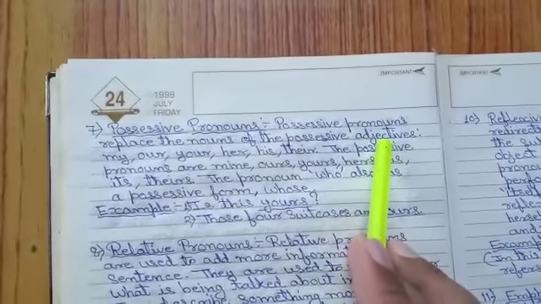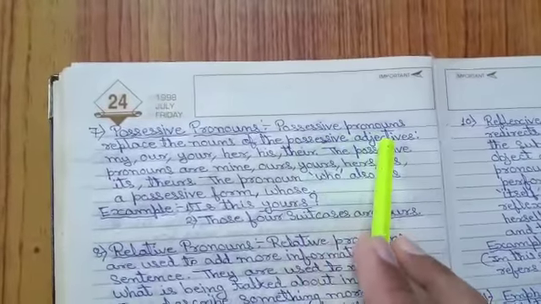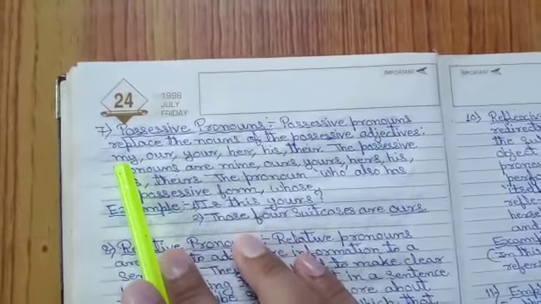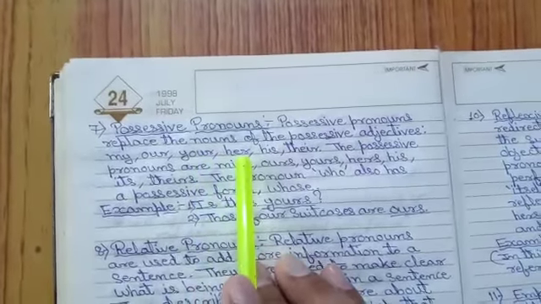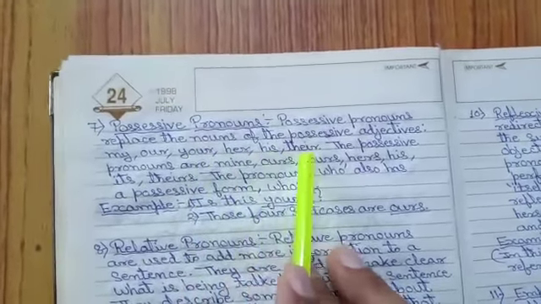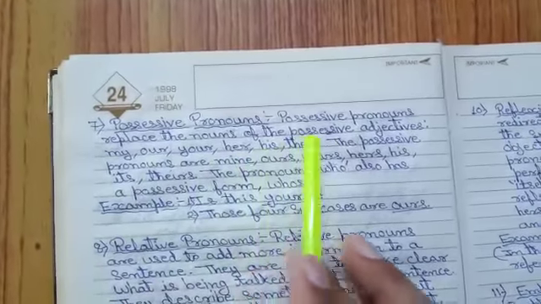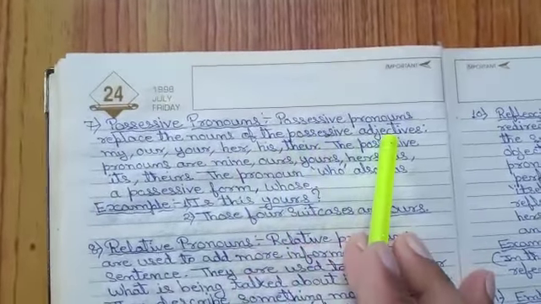Which type of words are included in possessive adjectives? Now see: my, our, your, her, his, their. These are the words included in possessive adjectives.